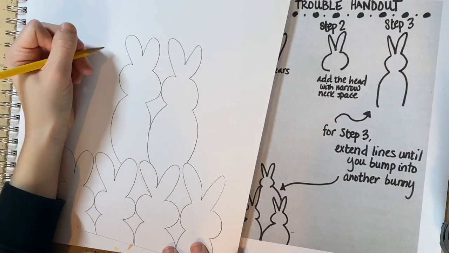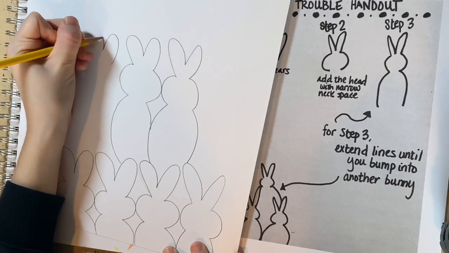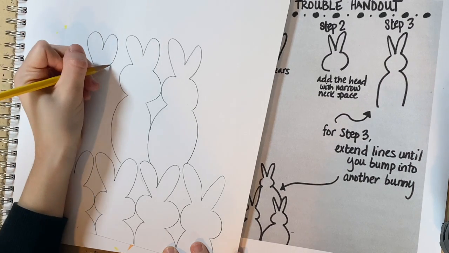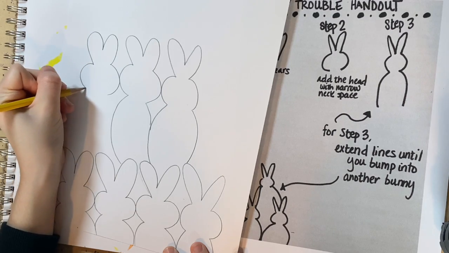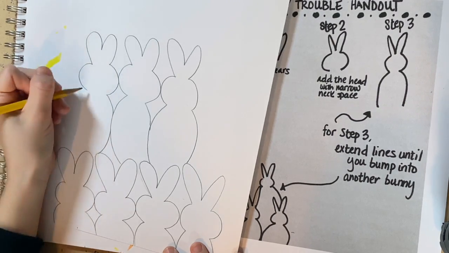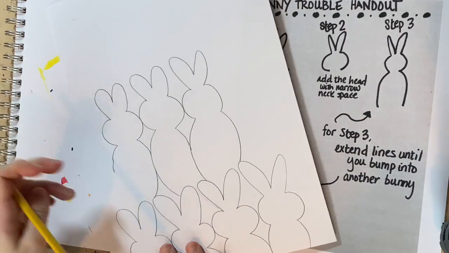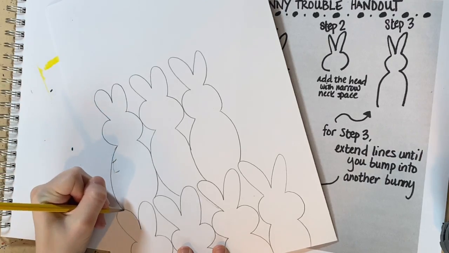And I'm going to draw 1 more. So my bunnies are pretty big. You're going to draw around the same size bunnies. We want the bunny to be across the whole paper.